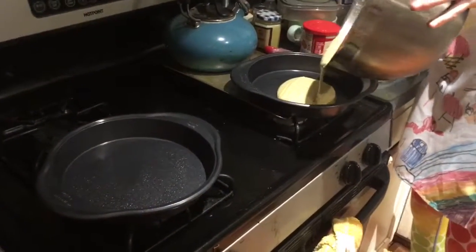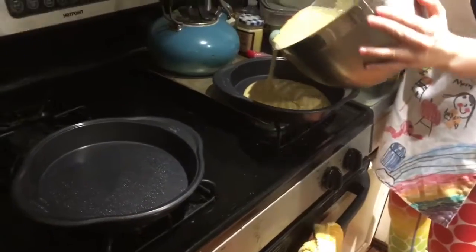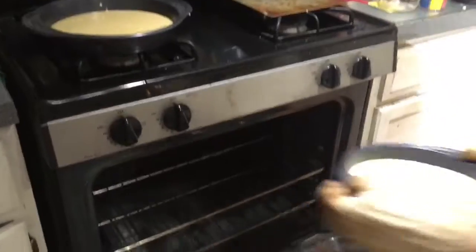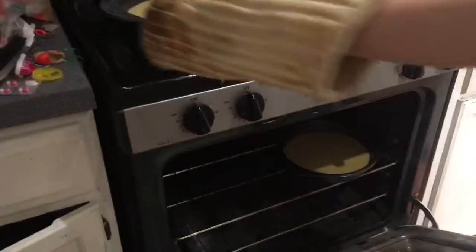After we add our final ingredients, flour, milk, salt, baking powder, and vanilla extract, we can move our batter into our cake pans and put them into the oven. And even better, let's talk about chemistry.